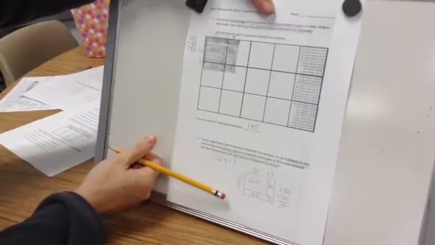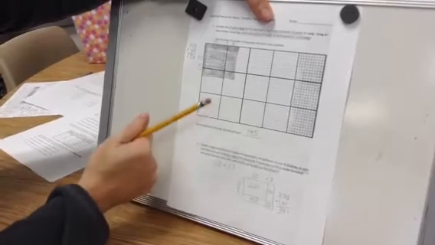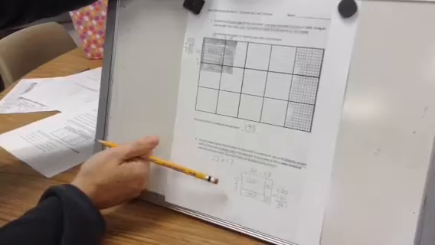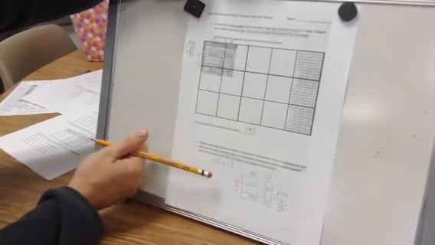Again, Miss McFall and Miss Forsong have an anchor chart for the shading strategy and for the box method. If you're unsure how to do it, you need to go check those two anchor charts. All right, let's move on to number 5.